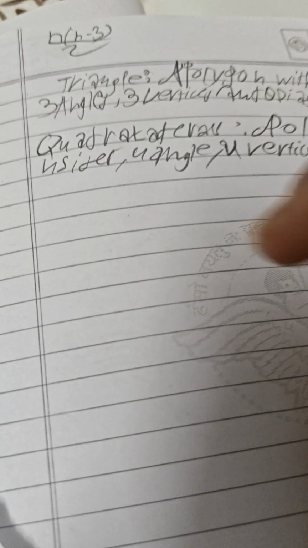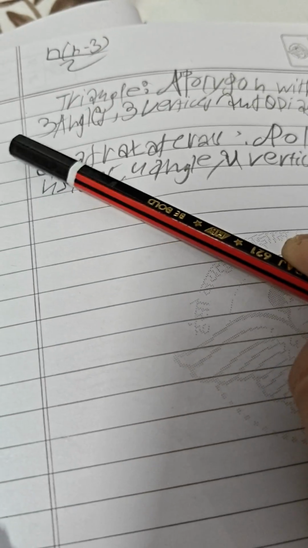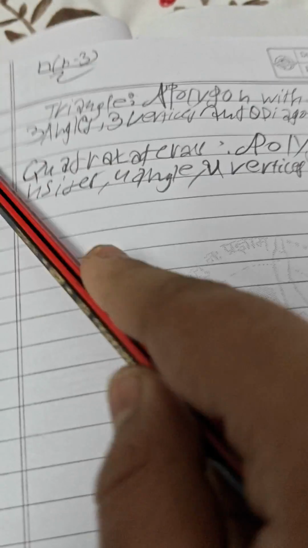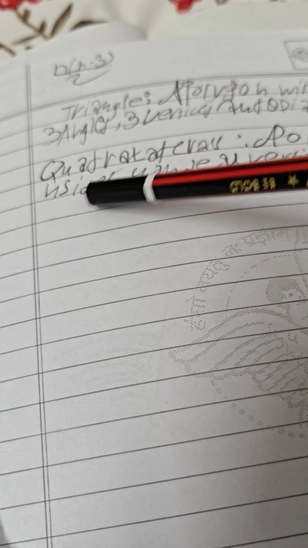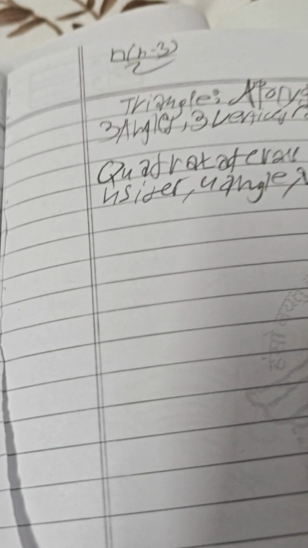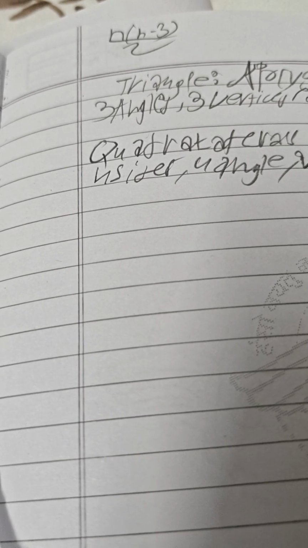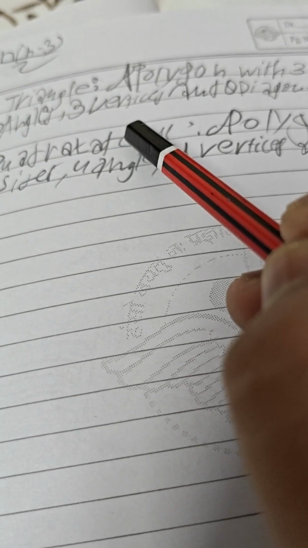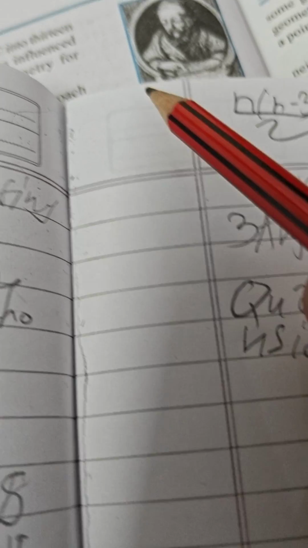Anyways, the definitions of the standard polygons, well, not even standard, just the main polygons, a triangle and a quadrilateral. These are the two things that I am going to be exploring in my next 3 videos. So, a triangle is any polygon with 3 sides and, if you want, 3 angles, 3 vertices and 0 diagonals.